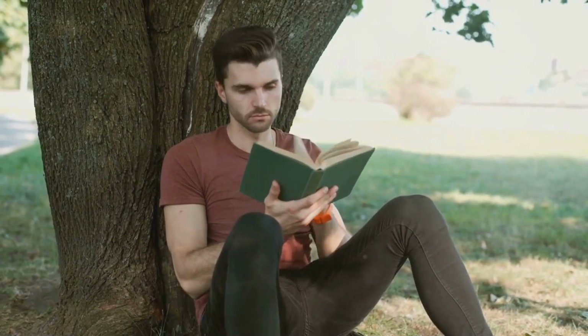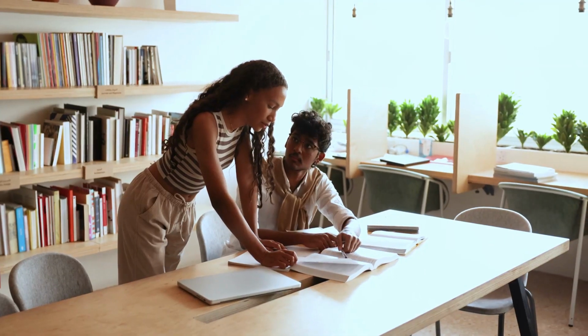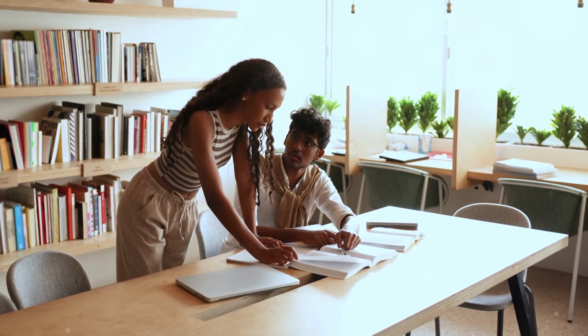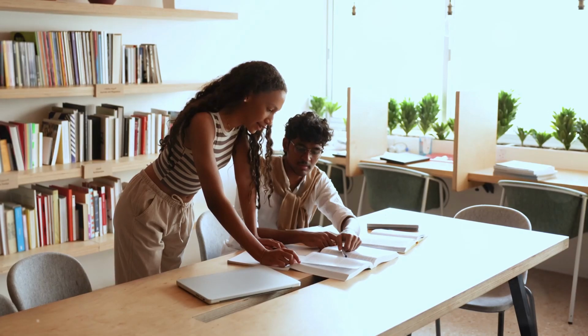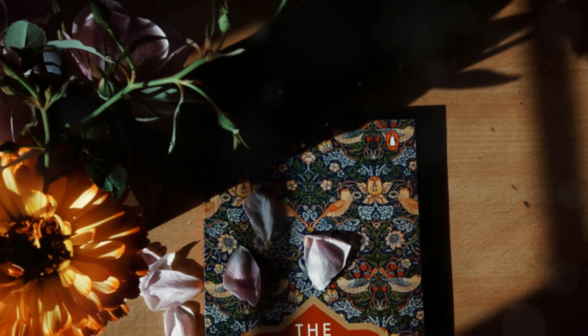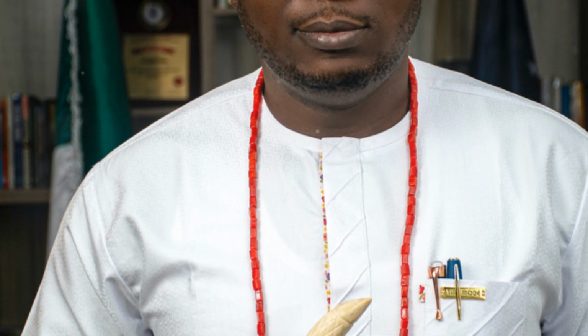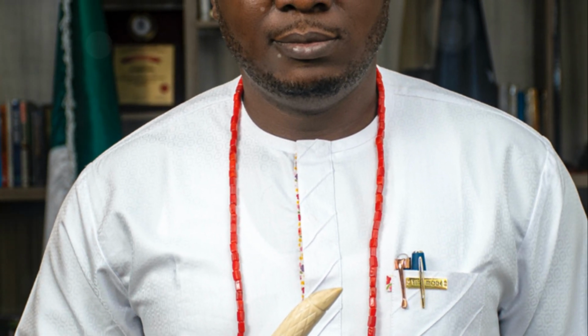No discussion of African literature would be complete without mentioning Chinua Achebe. Widely regarded as the father of modern African literature, Achebe's works have had a profound impact on the literary landscape. His debut novel, Things Fall Apart, 1958, is a seminal work that tells the story of the Igbo people in Nigeria during the early days of British colonialism.